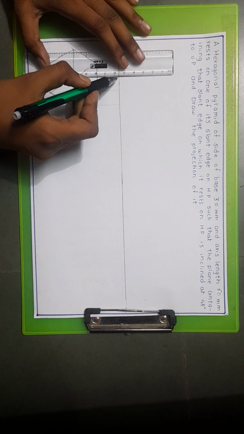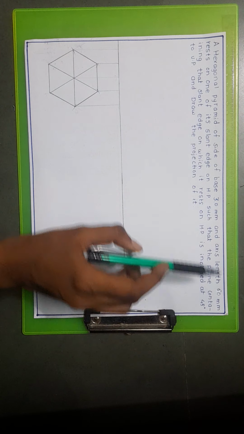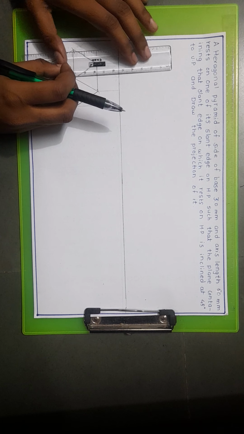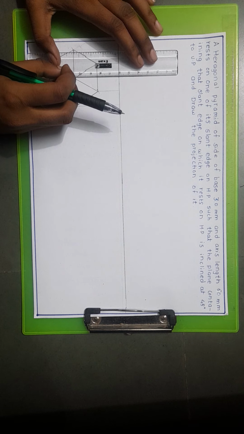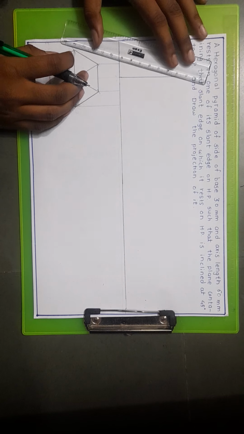From the center also, this is the center line. Now the given axis length is 60 mm, so I will extend this axis from the reference line up to 60 mm, and I will join all these points.